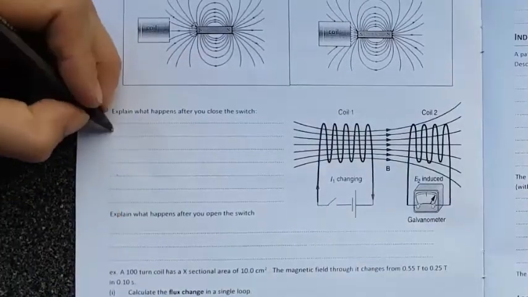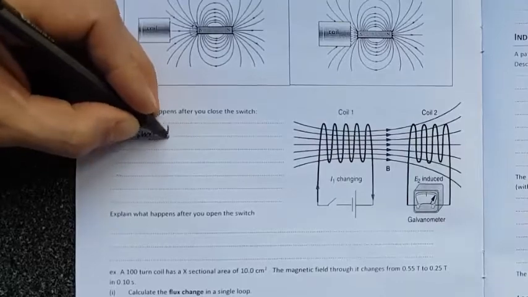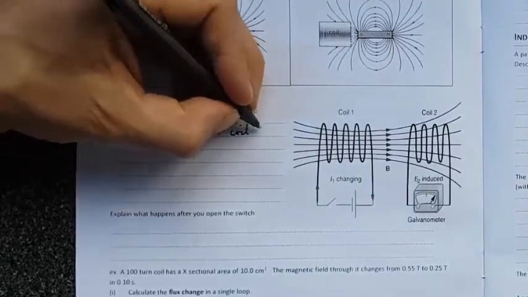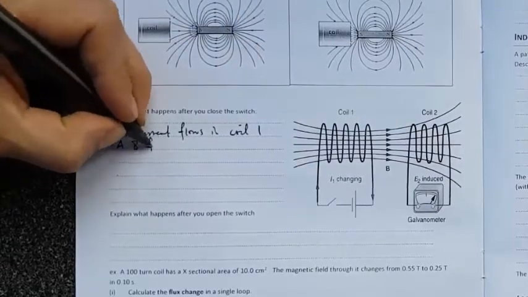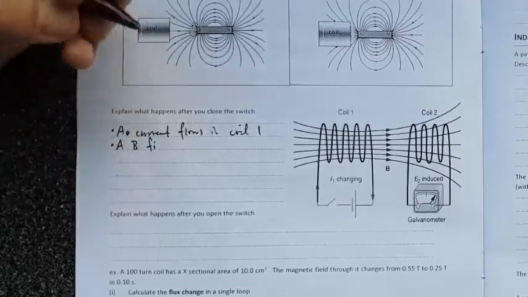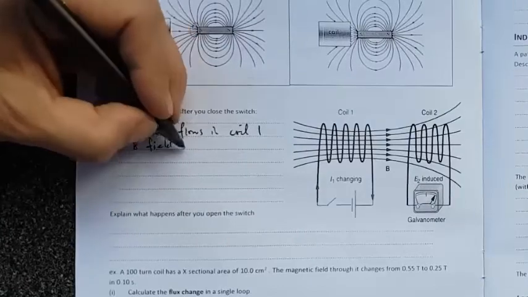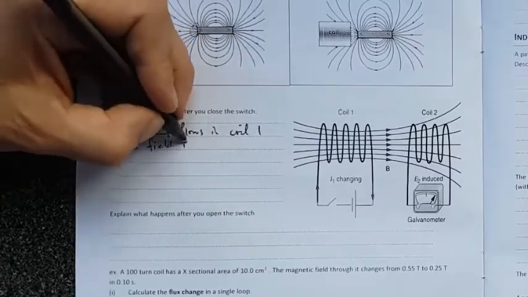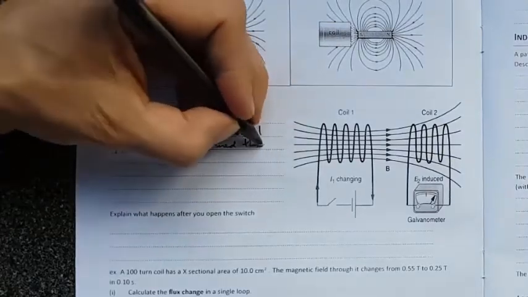So a current starts to flow. A current flows in coil 1. A B field, I'll call magnetic fields B fields, because that's the symbol for magnetic field strength, a B field is formed through coil 1.